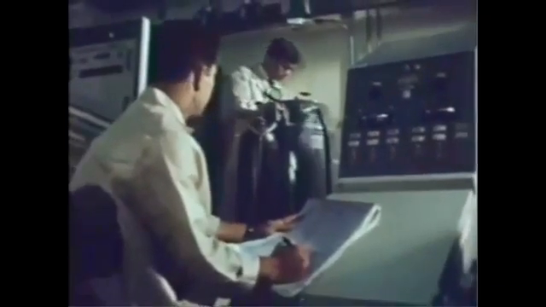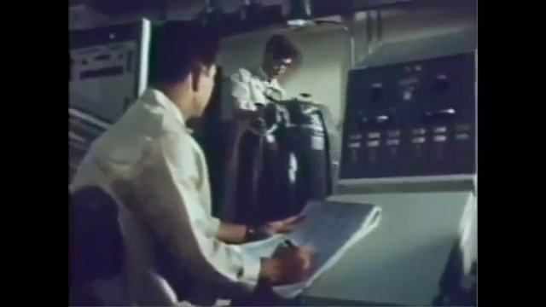Finally, we make a set of temperature tests, running the unit at high temperature and at low temperature to ensure that the unit will work dependably in service. Now let's look into some of the things that we can do with integrated circuits.